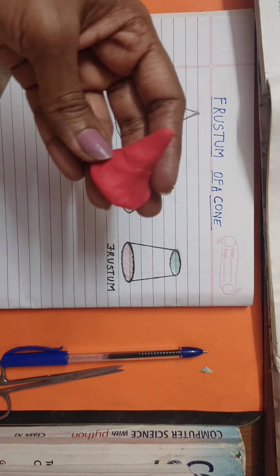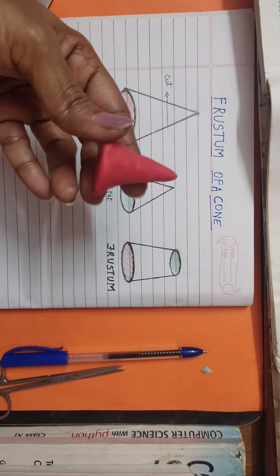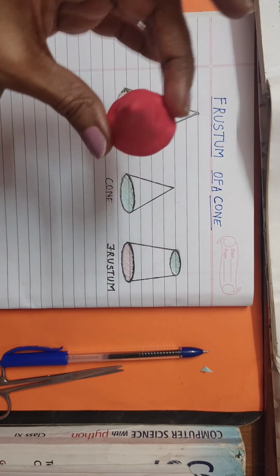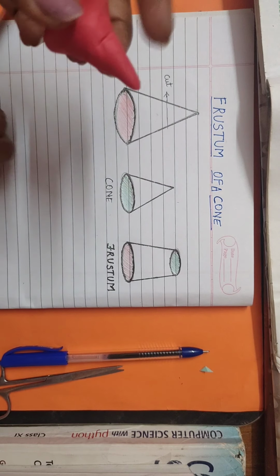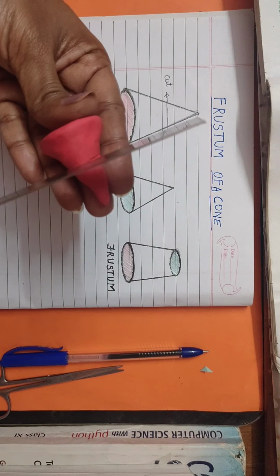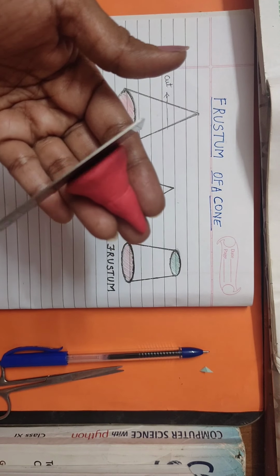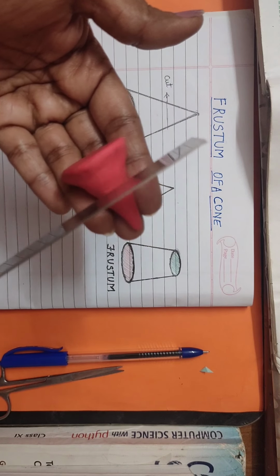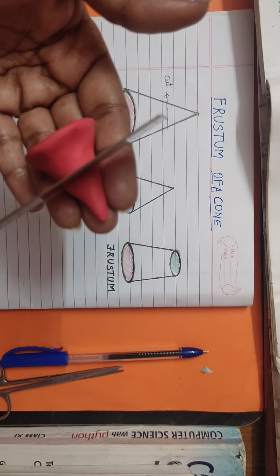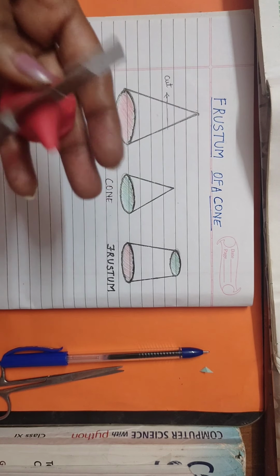You can see this is a cone-shaped clay. I have kept it here. So this is a cone. What I'm trying to do is cut it parallel. Parallel means parallel to the base. ये जो base है इसके parallel I have to cut it. So I'm trying to cut it parallel to the base. Can you all see? Yes.